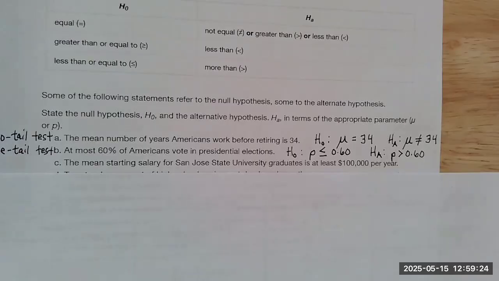Okay. This time it says at least 100,000. So could it be lower than 100,000? If I'm saying you make at least 100,000, can you make 90,000? No. So it has to be greater than. So you're going to write greater than. And we always have to have the equal sign in the null hypothesis. You're going to put the line underneath it. Greater than or equal to 100,000.